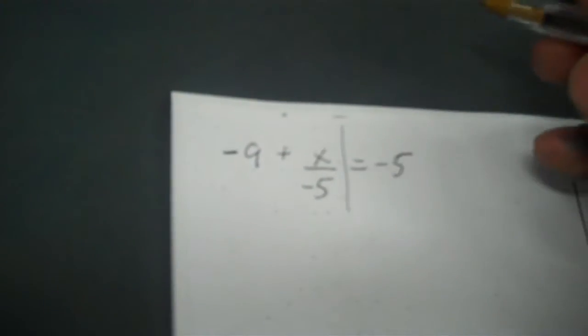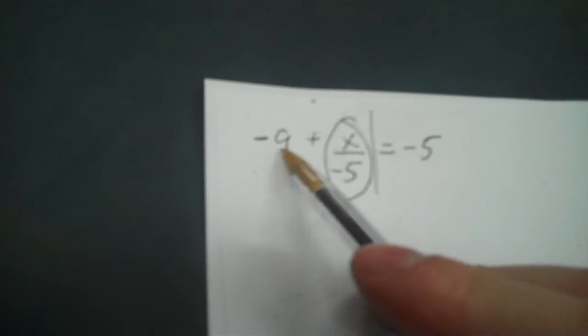Okay, next problem. Line up your wall. Okay, so two things happening to x. You're being divided by -5, so I can circle that, and adding -9. So the opposite of adding is to subtract. So I subtract, but I got to remember to subtract -9 instead of just 9.